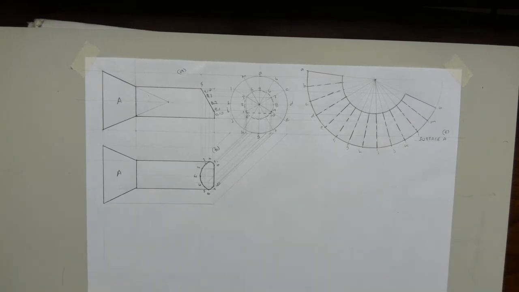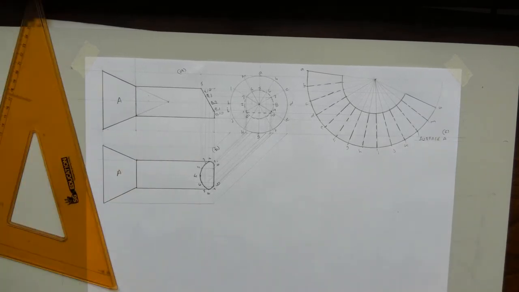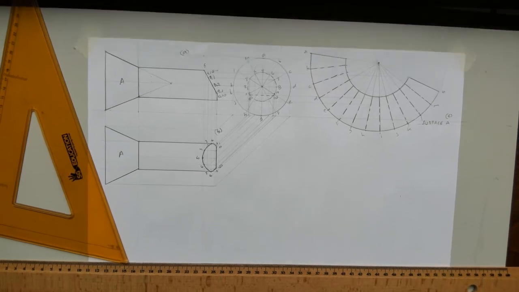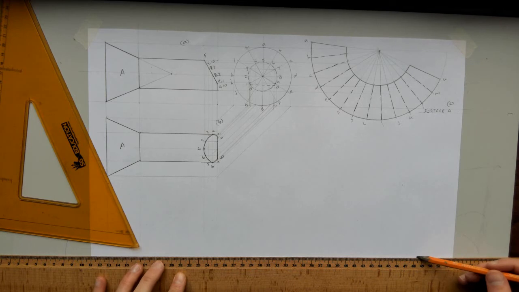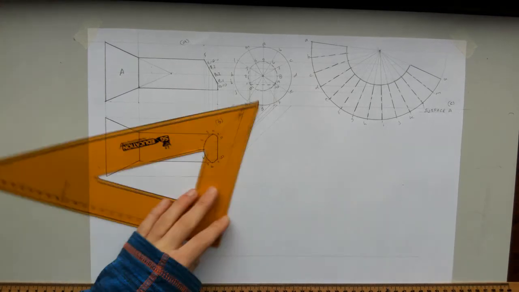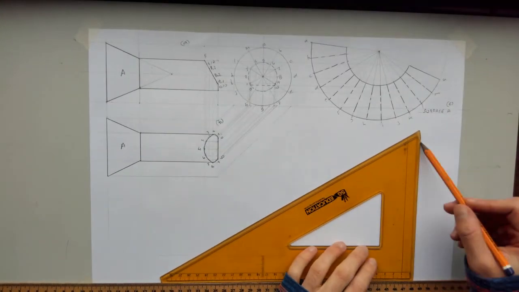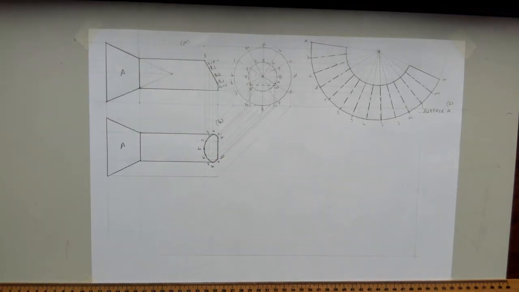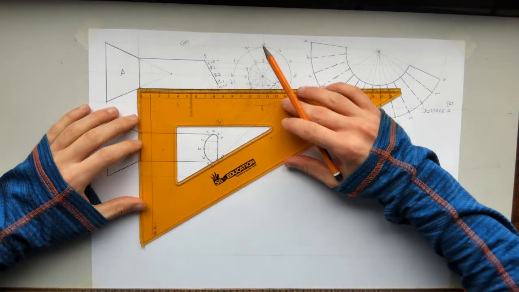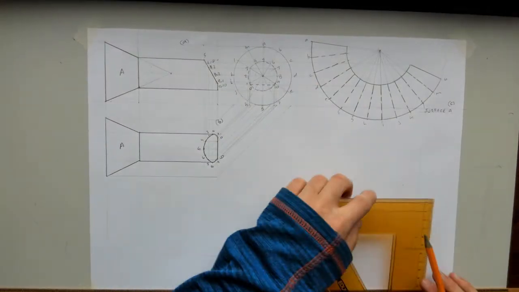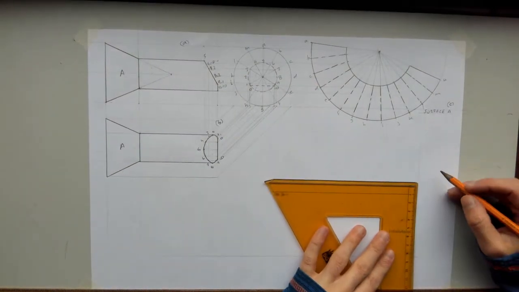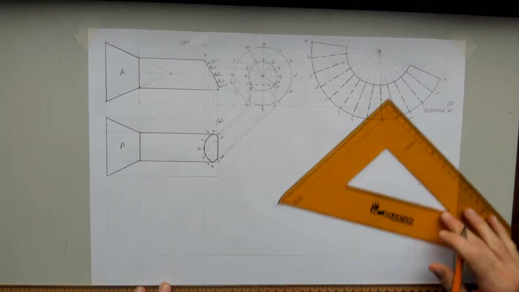So what I'll do is I'll just go down here, because I have enough space in this part of the page. Just move up my T-square so you can see. Move this up slightly. Yeah, you can see that. And I'll just draw a baseline. And an end here. I'm going to draw as if it's an actual cylinder rolled out flat. So I take my true length there. You can see my cylinder is 85mm long. So I take my 85 there.